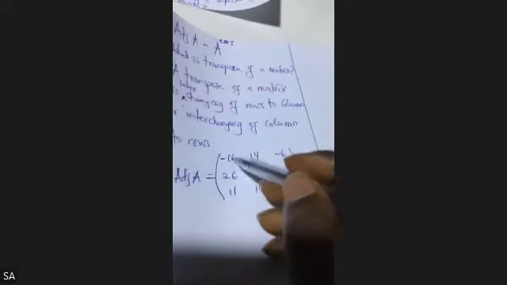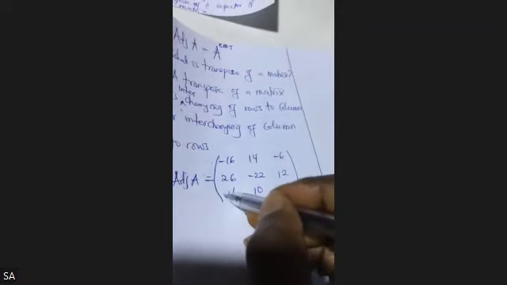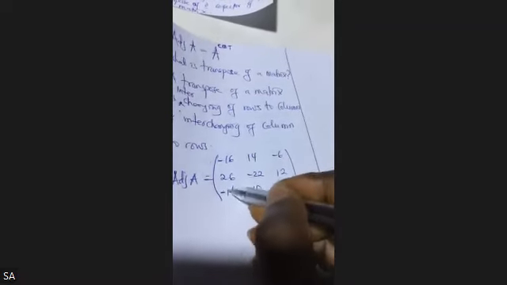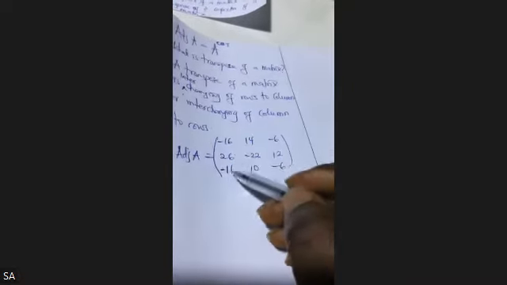This is what, class? Minus 11. How do you get minus 11? Oh, sorry. Thank you very much. Oh, okay, minus 16. Thank you very much. I'm following everybody's chart. So it's minus 16, 26, minus 11, 14, minus 22, 10, minus 6, 12, minus 6. So this is the adjoint.